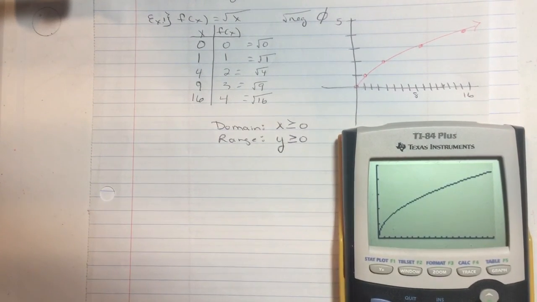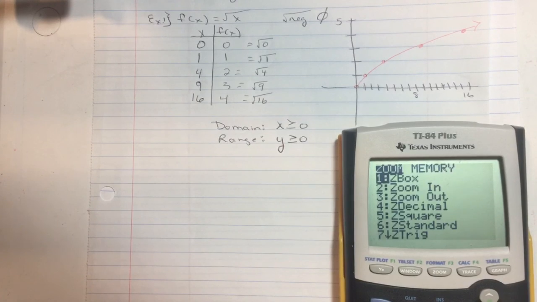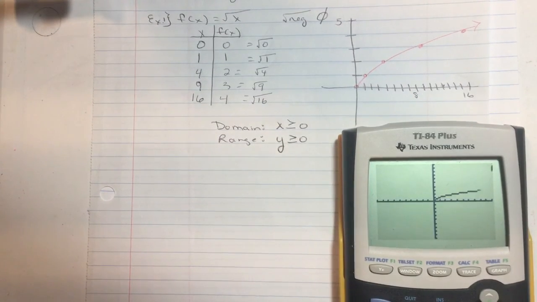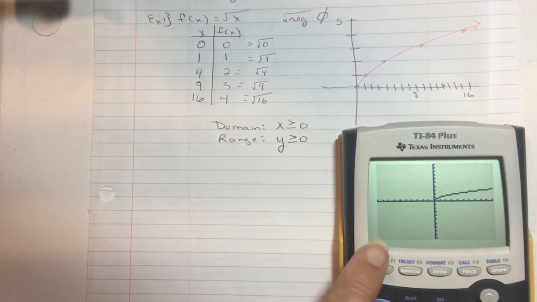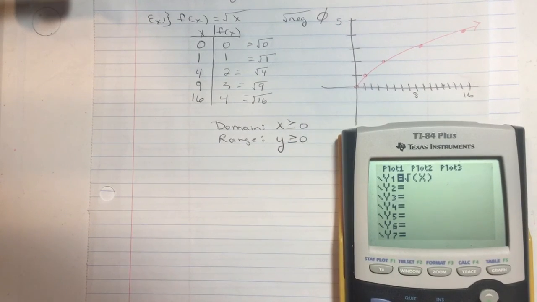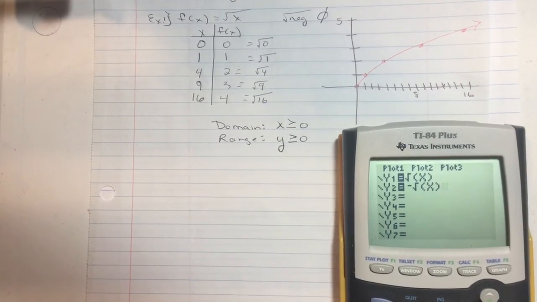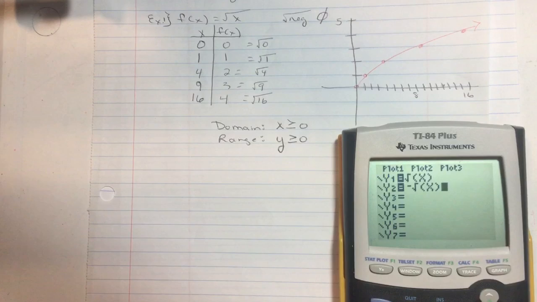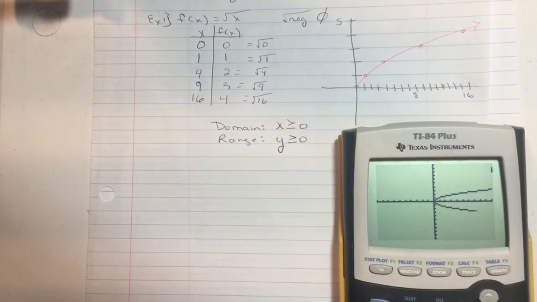Now I have a graph that looks even more like the one we just did. Okay, now what happens to this graph if I manipulate the equation? Let me go back to a zoom standard just so that it's easier to look at. In the second y, I'm going to take the same equation and put a negative in front of it, keeping the square root of x. Now, what do you think is going to happen? What's been happening to our absolute values in our parabola graphs? Hopefully you said flip, and it did.